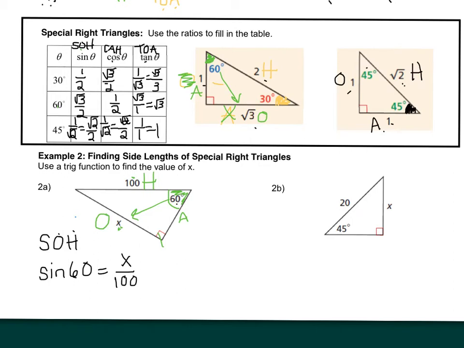Now we're going to use the table. What's the sine of 60? Well, the sine of 60 is the square root of 3 over 2. So we're going to replace the sine 60 with the square root of 3 over 2, and we'll set it equal to X over 100.